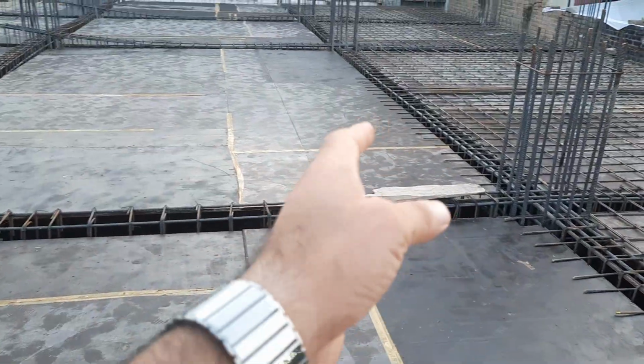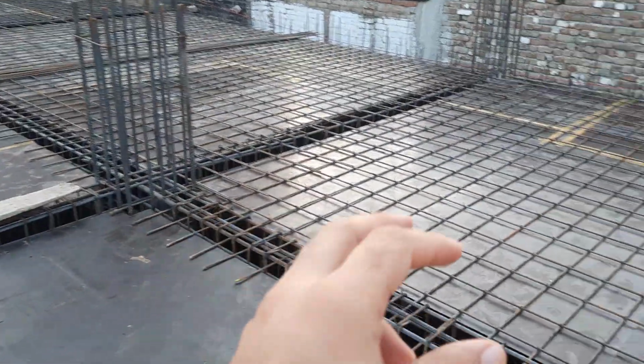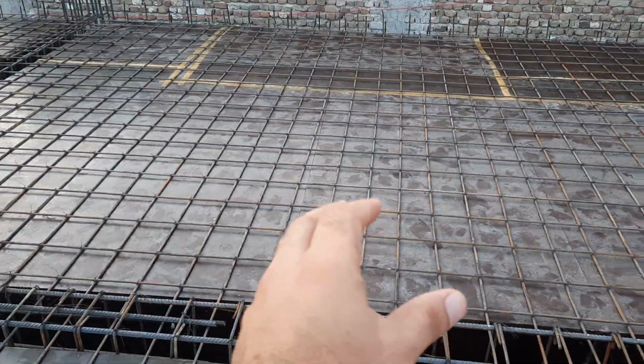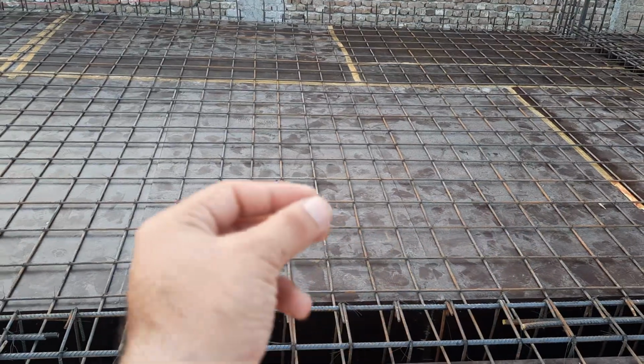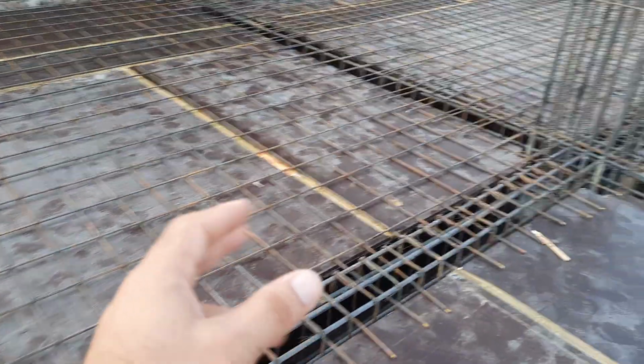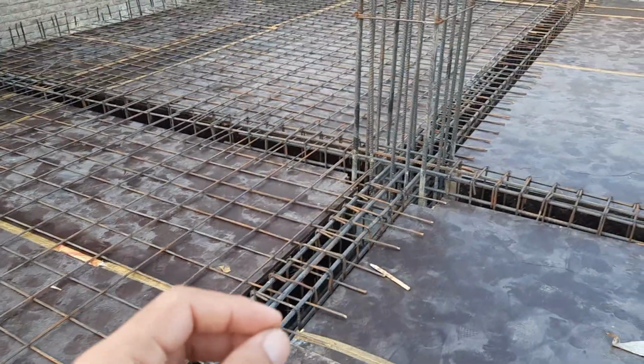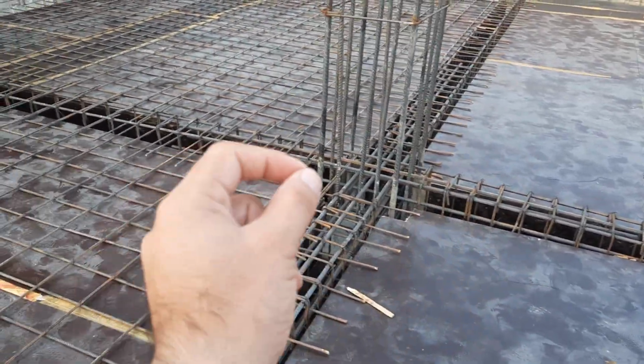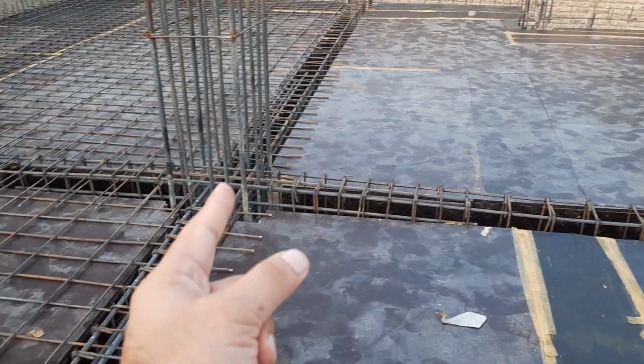Today I am on this construction site. We'll guide you for steel reinforcement details in the construction of this RCC slab. They did some common mistakes, so let me point out those mistakes in front of you. Also I will guide you for some technical terms in the construction of this steel reinforcement. So let's get started guys.